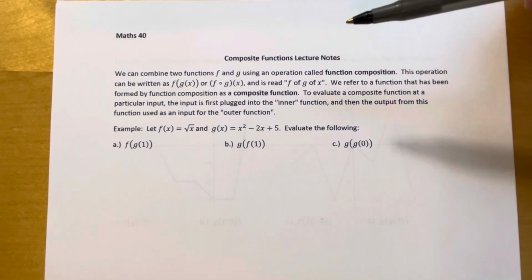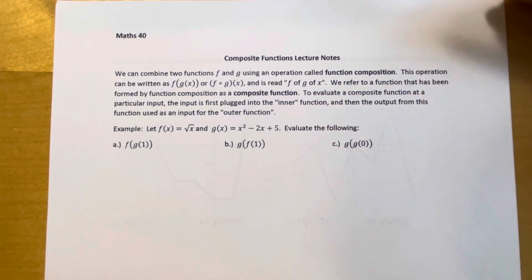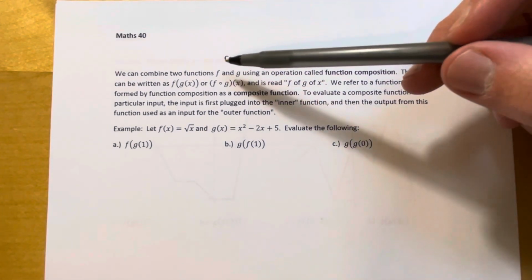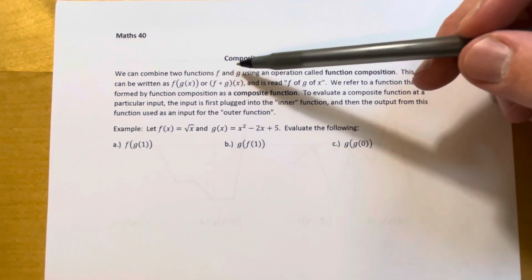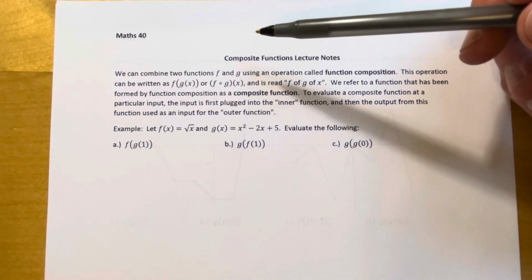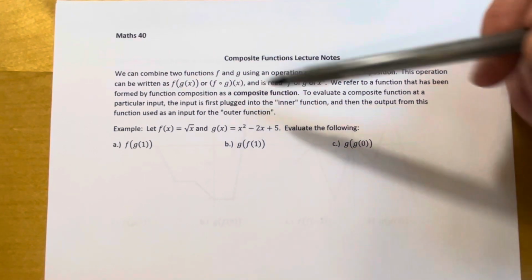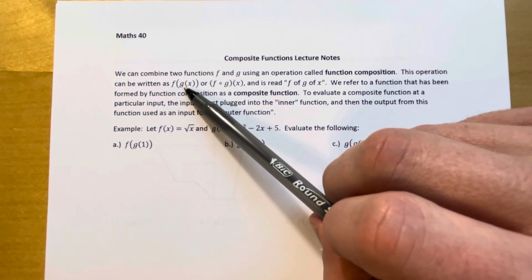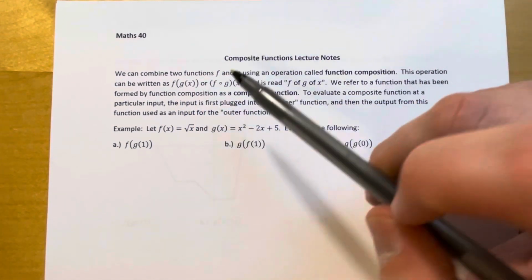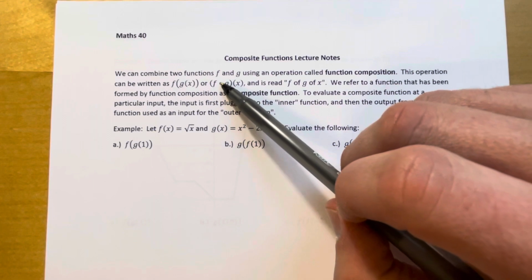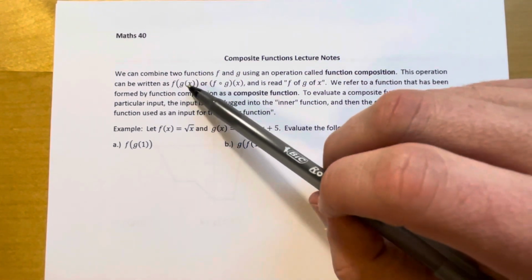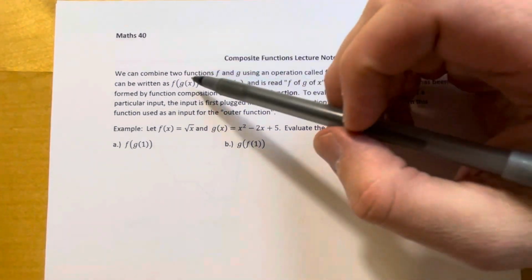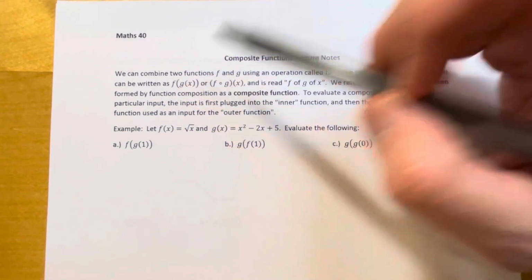Well, a composite function is a function that's formed using something called function composition, which is where we take two functions, f and g in this case, and we make one function the input of the other one. So we oftentimes will write it this way, f of g of x. Not so much in this course, but in other courses you might also see it written this way with this little circle between the two. We will be sticking pretty much to this notation though. The way we read this is f of g of x.